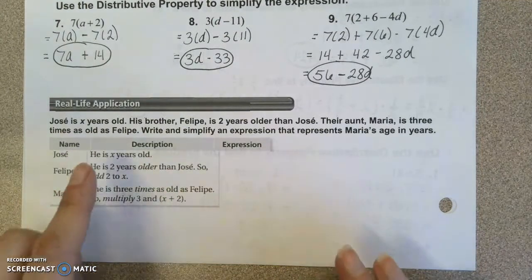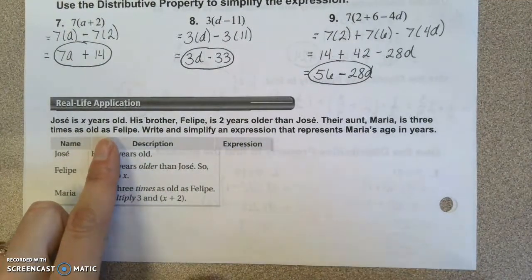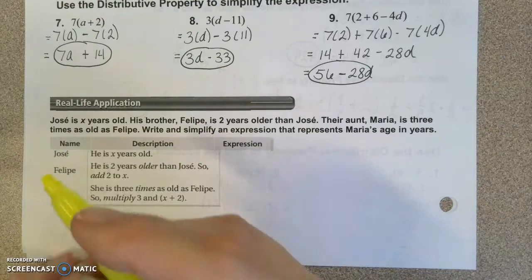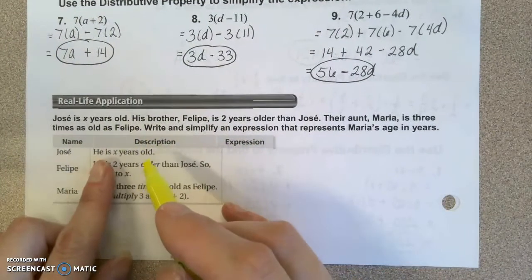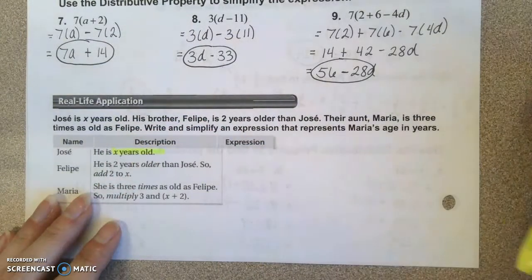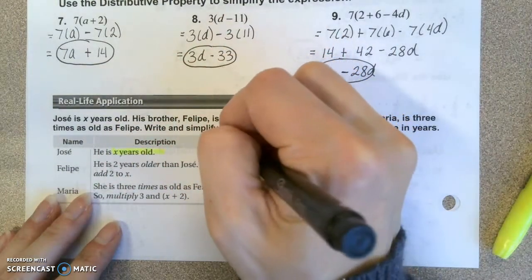So down here it says Jose is X years old. His brother Felipe is 2 years older than Jose. Their aunt Maria is 3 times as old as Felipe. So we're going to write and simplify an expression that represents Maria's age in years. So what we know is that Jose is X years old. So that expression would just be X.